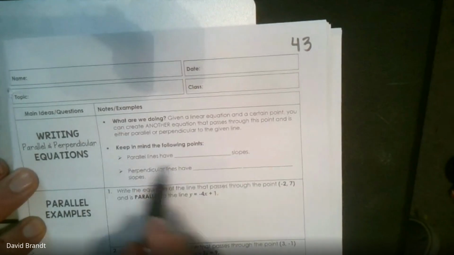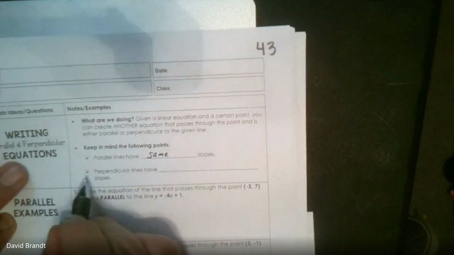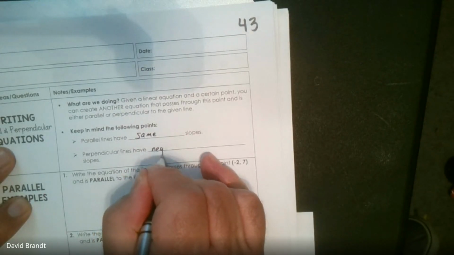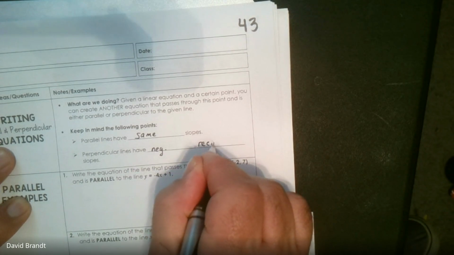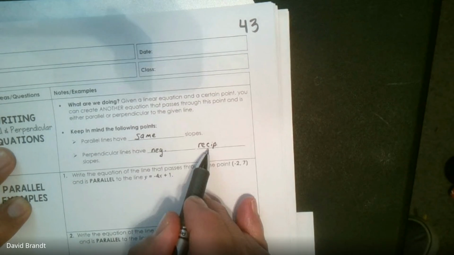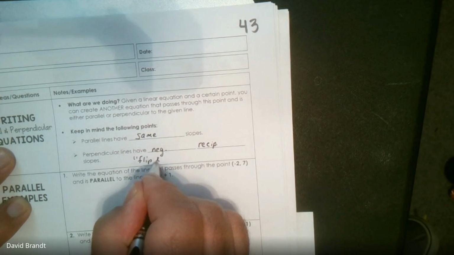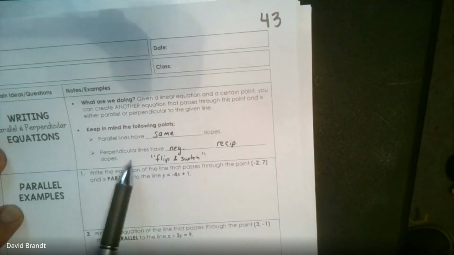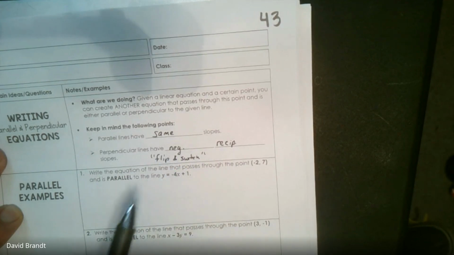Now, remember, parallel lines have the same slope. It's all about the slope. And perpendicular lines have negative reciprocals of each other. In other words, flip and switch. Flip and switch, okay? Sounds like the name of a fast food restaurant. All right, so same slope is parallel, negative reciprocals, that's perpendicular.